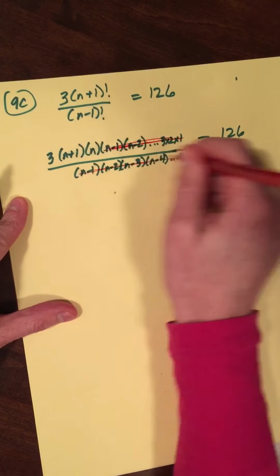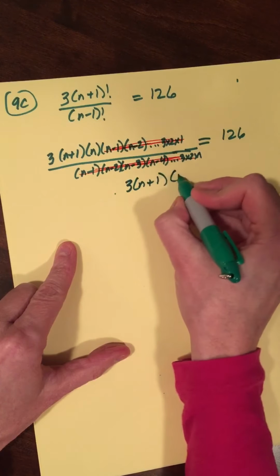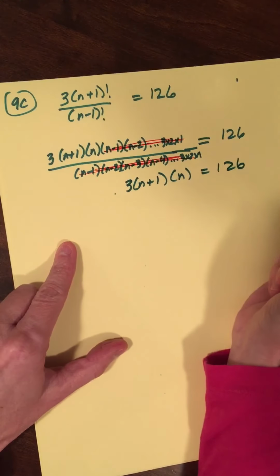So I'm going to cancel everything from the n minus 1 on, and that leaves me with this. Kind of ugly, truth be told, the way I have it written. Because when I have things written in an algebraic expression, I prefer the monomials to be written first and then the binomial.